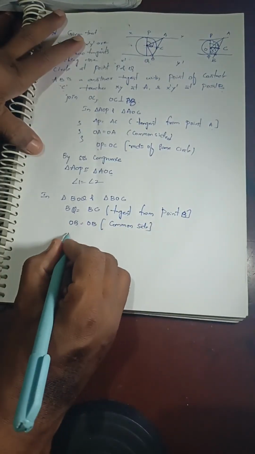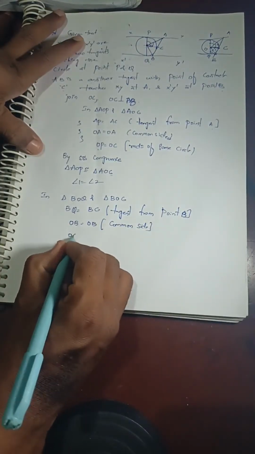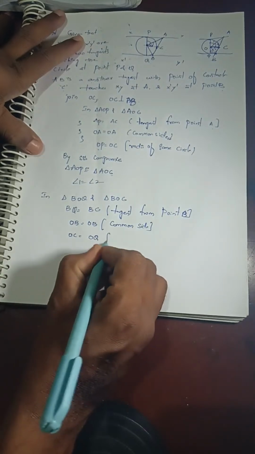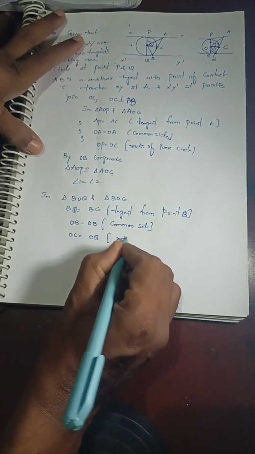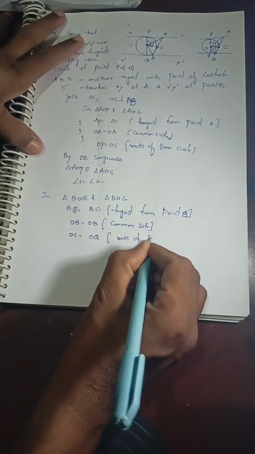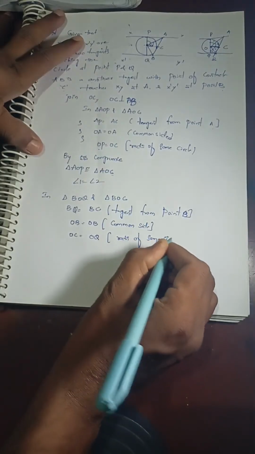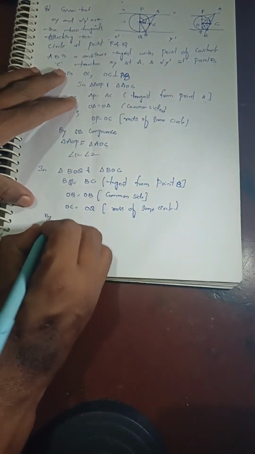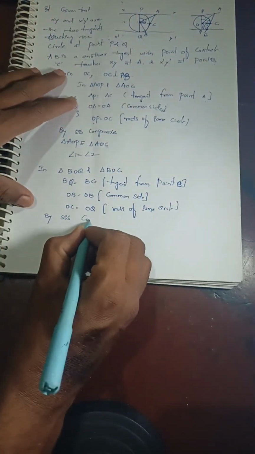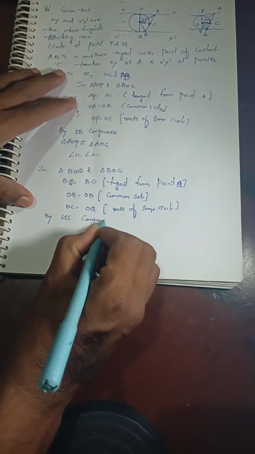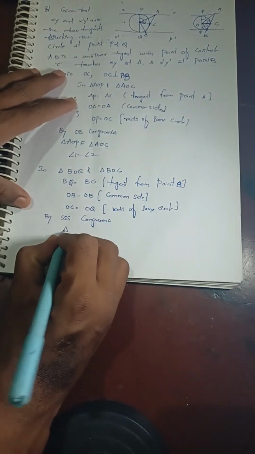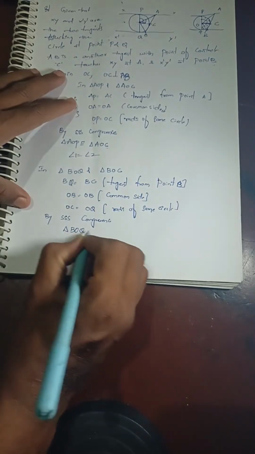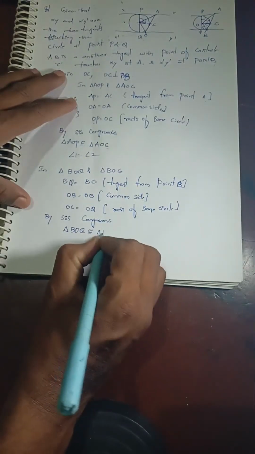And one more, OC is equal to OQ, which are radii of the same circle. Now see, here also by side congruence, triangle BOQ is congruent to triangle BOC.